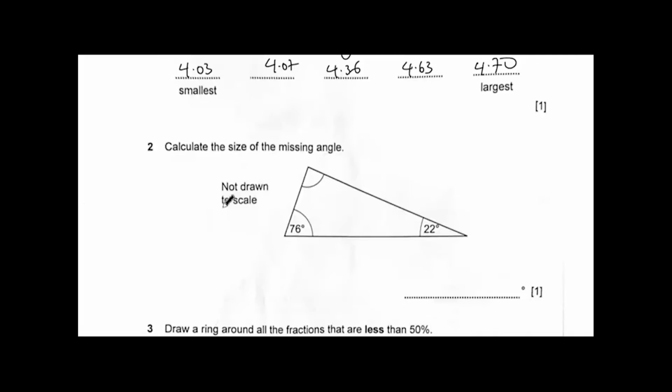Calculate the size of the missing angle here. So we can name the missing angle as x. Then we know that the sum of angles in a triangle add up to 180 degrees. So we can say x plus 76 degrees plus 22 degrees equals 180 degrees. This is paper 2, calculator is allowed, so we can pick up our calculator and add 76 to 22. So that will give us x plus 98 equals 180 degrees.